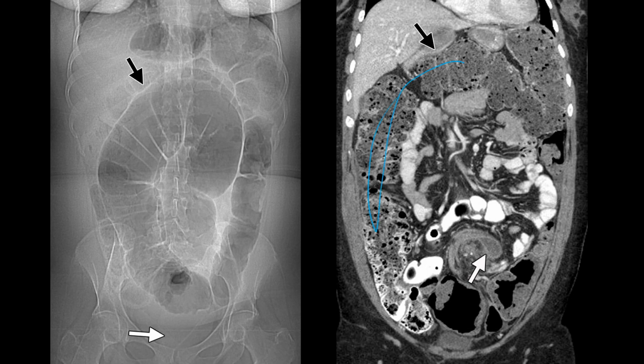the transverse colon and ascending colon, because of the obstruction. Again, a case of sigmoid volvulus with coffee bean sign and whirlpool sign.